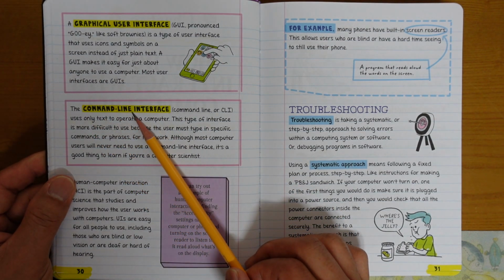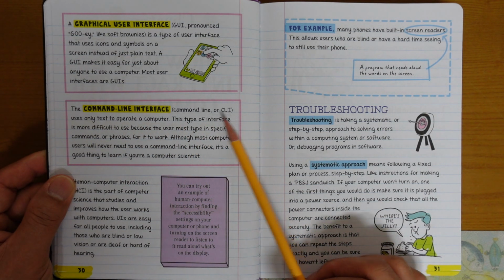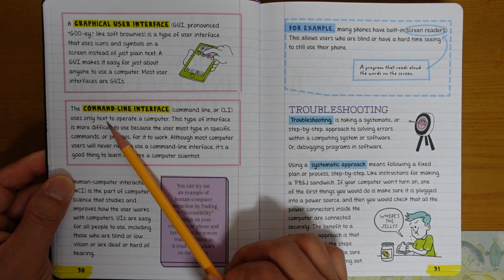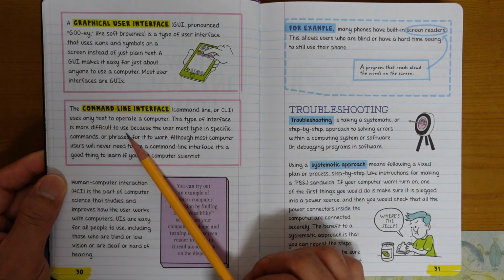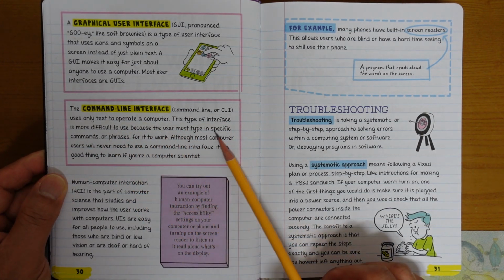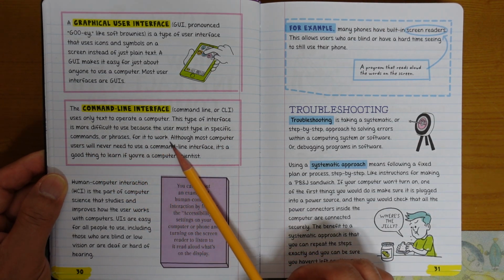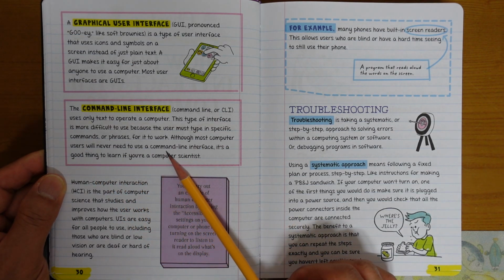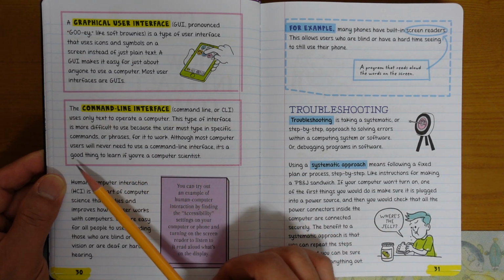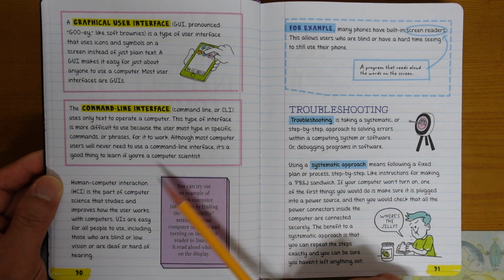The command line interface, CLI, uses only text to operate a computer. This type of interface is more difficult to use because the user must type a specific command or phrase for it to work. Although most computer users will never need to use a command line interface, it's a good thing to learn if you are a computer scientist.